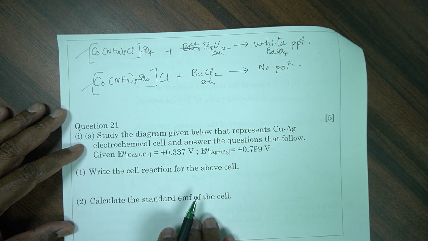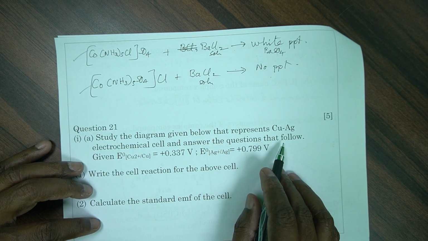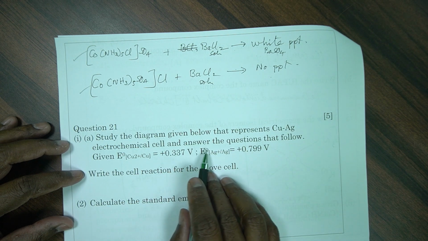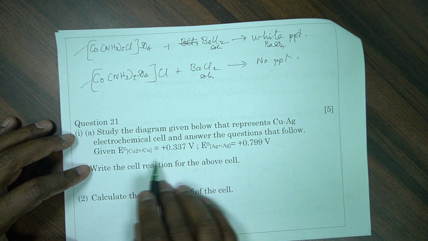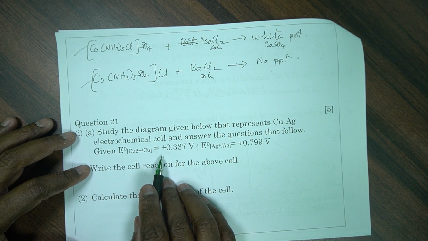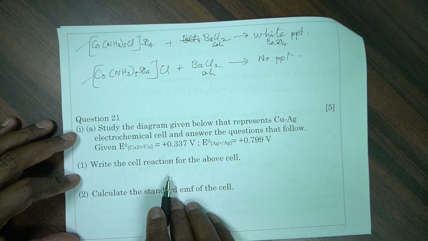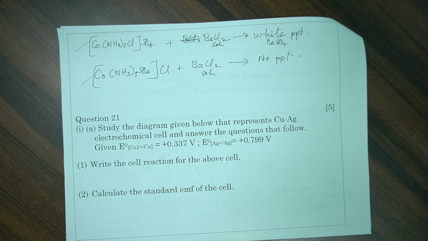Going to the next question. Study the diagram given below that represents the Cu-Ag electrochemical cell, copper silver cell, and answer the questions that follow. The E0 value for copper and for silver is also given. Write the cell reaction for the above.